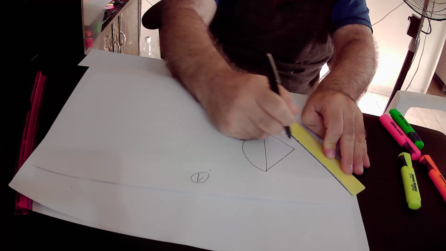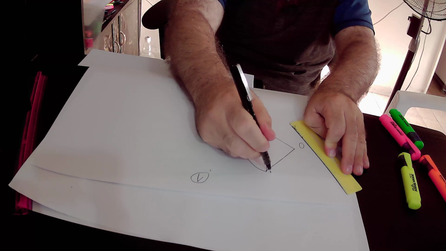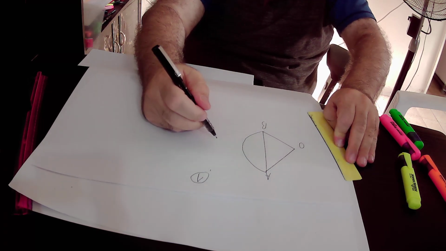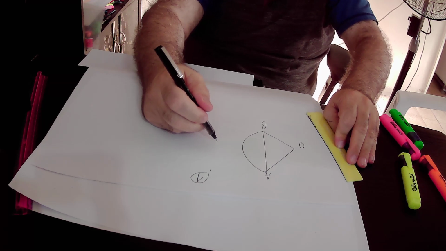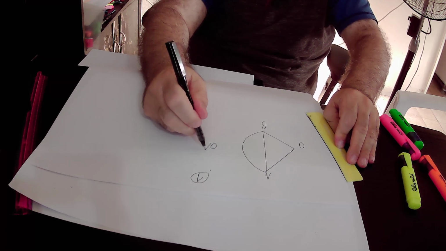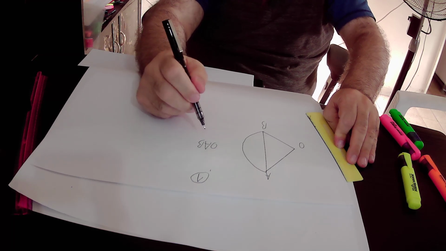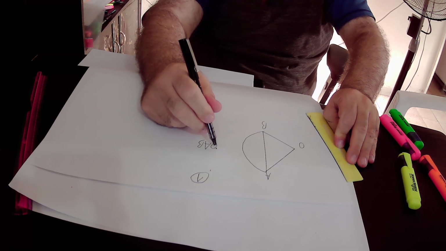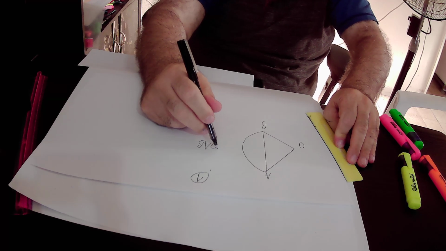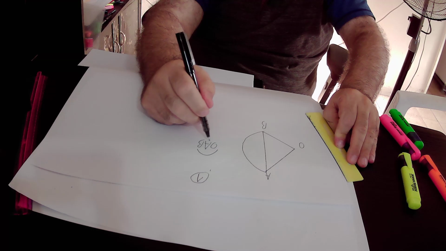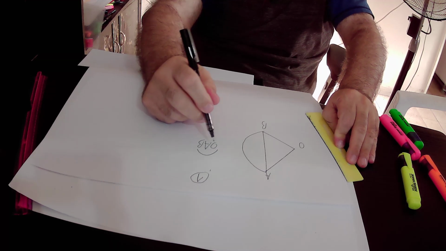This is sector OAB. First of all, the sign for a sector is the rounded line that is above O and B. This is the sign of sector AOB.